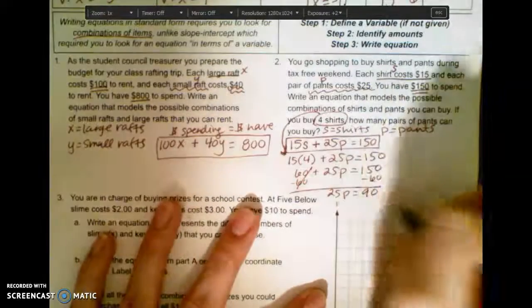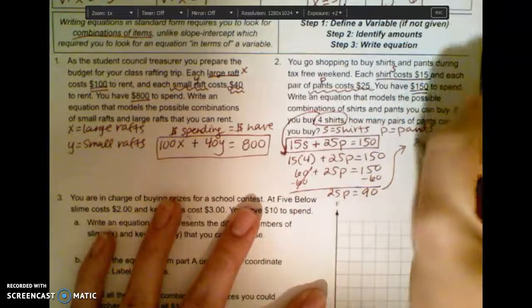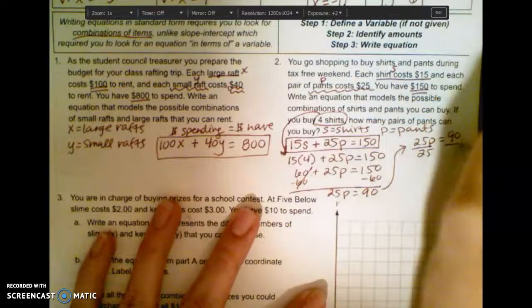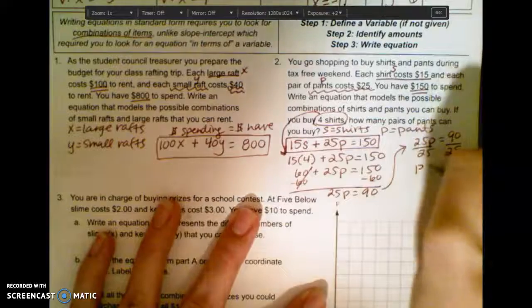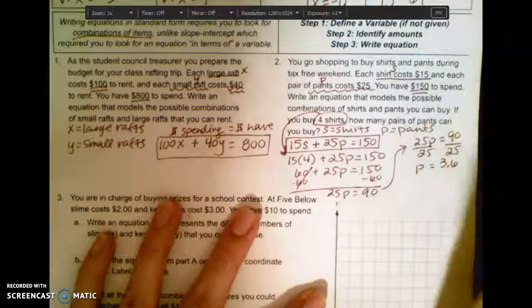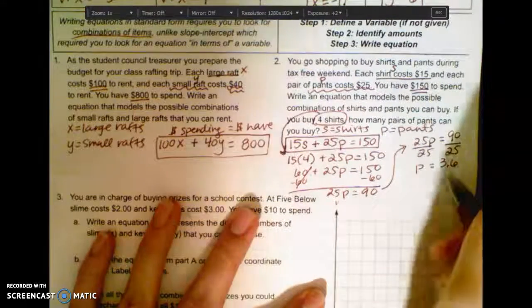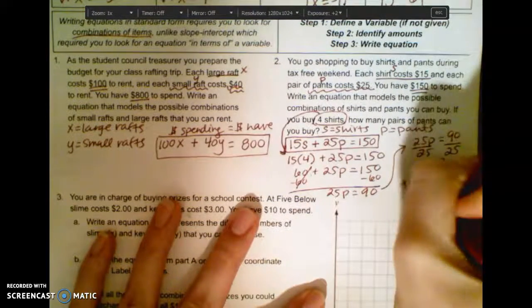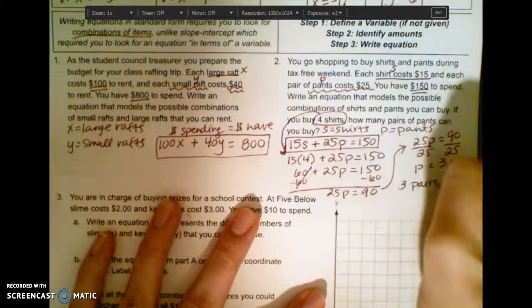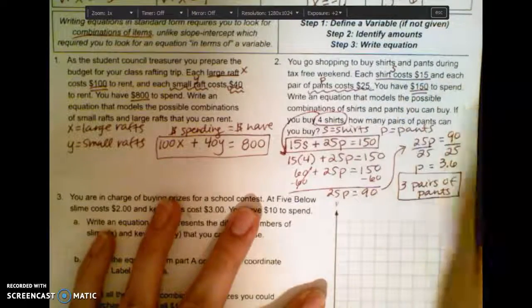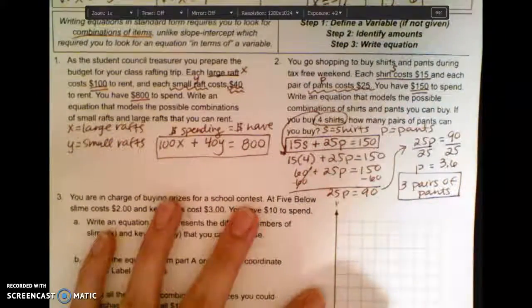Divide both sides by 25. Let's bring our work up here. So divide by 25, and that gives me p equals 3.6. Let's think logically. Can I buy 0.6 of a pair of pants? No. Do I have money to buy 4 pairs of pants? No. I only have money for 3.6. So my answer to this question is 3 pairs of pants. That's how many I can buy if I buy 4 shirts.